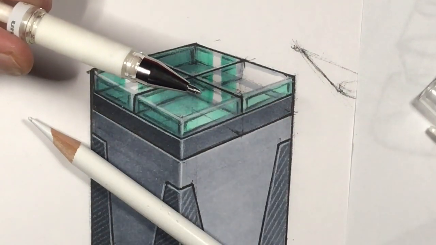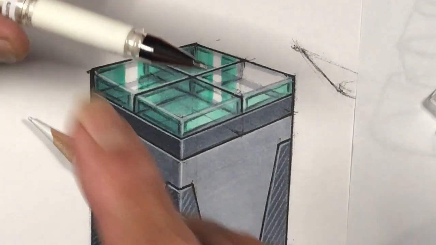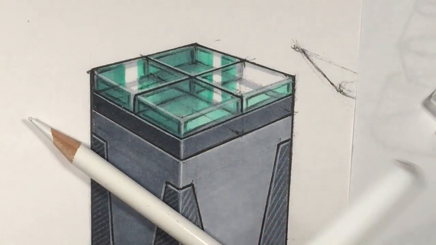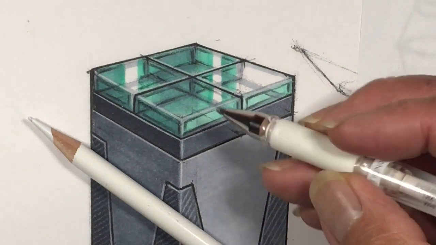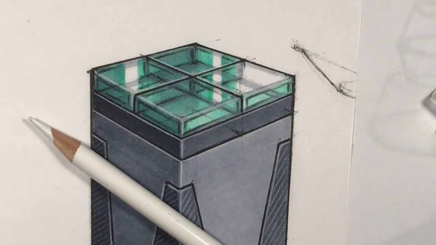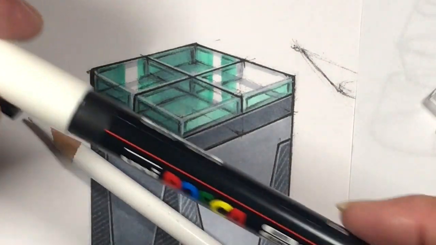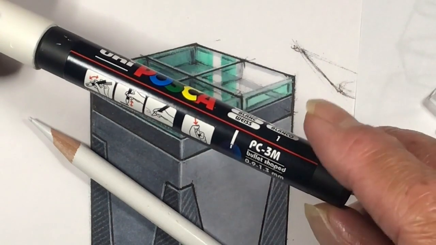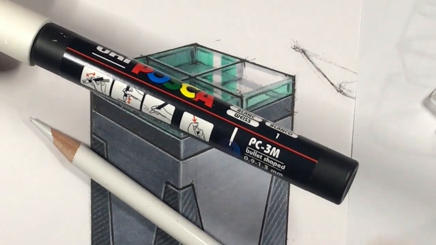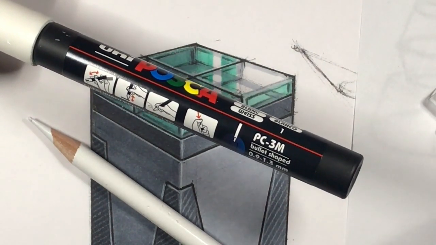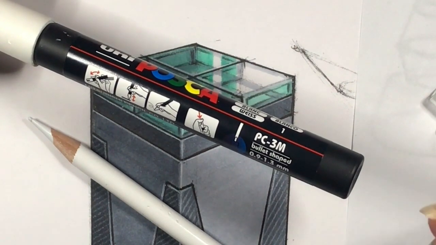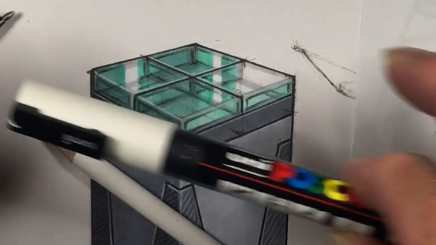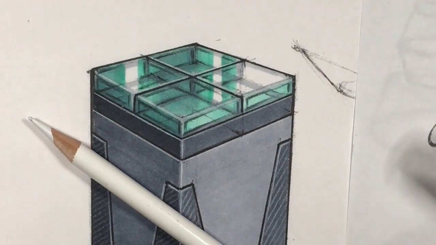Sometimes that ball gets stuck, so I haven't fully endorsed these things just yet, but they do have a nice fine point. If I'm doing a slightly larger rendering, then I would definitely use the PC3M. That's the classic standard amongst industrial designers. Back in the day, we used to use white gouache and a really fine 000 paintbrush. These pens have made putting highlights a lot more convenient.